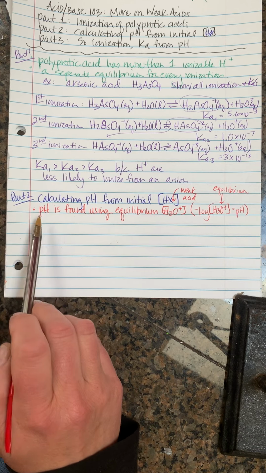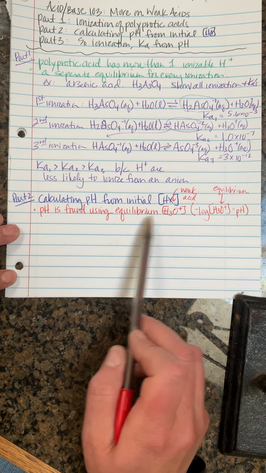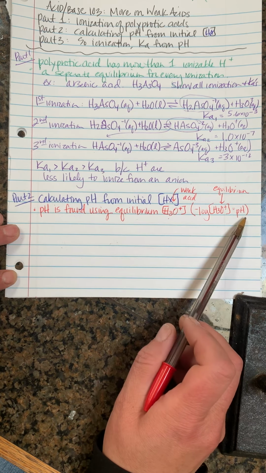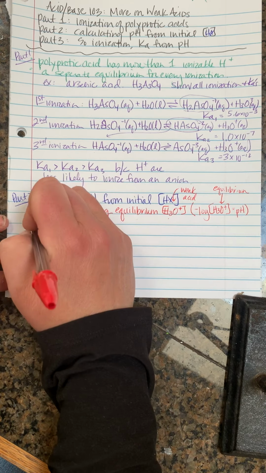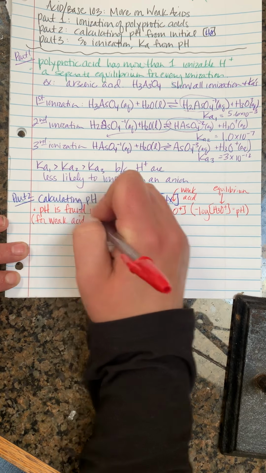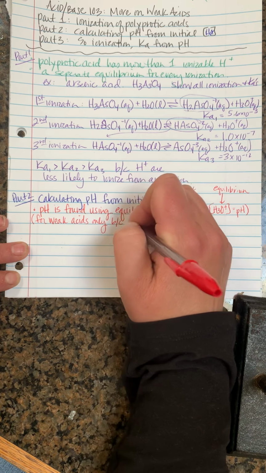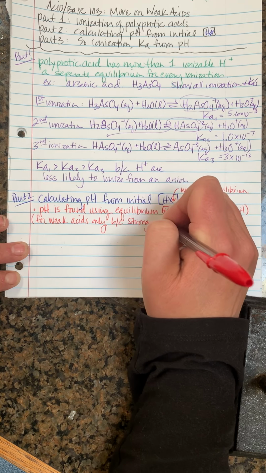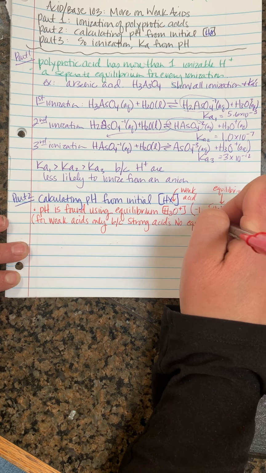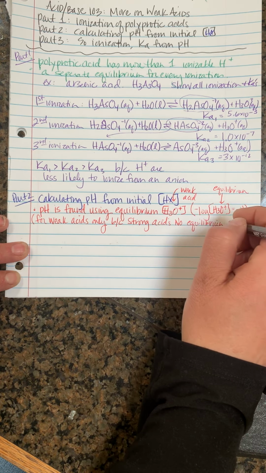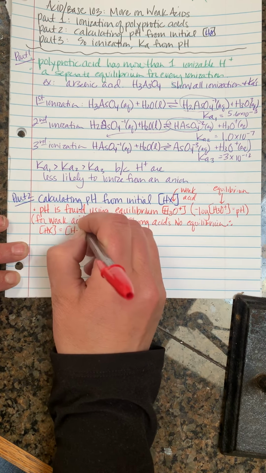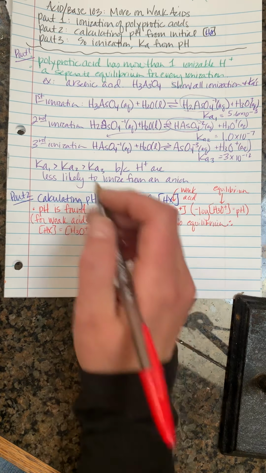So we want to remember or know that pH is found using equilibrium concentration of H3O+. You negative log the H3O+ concentration, you get the pH. And this is for weak acids only, because strong acids, there's no equilibrium. Therefore, the concentration of the acid is equal to the concentration of the H3O+ for strong acids.